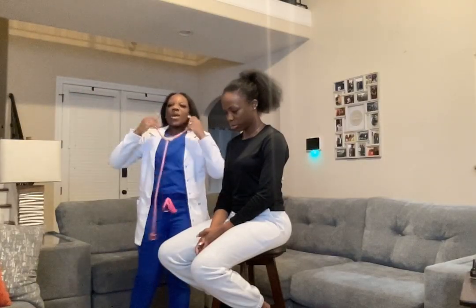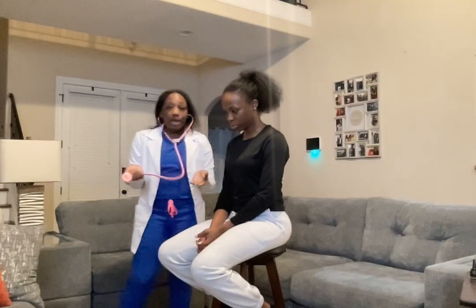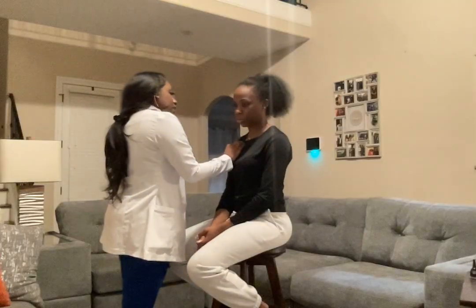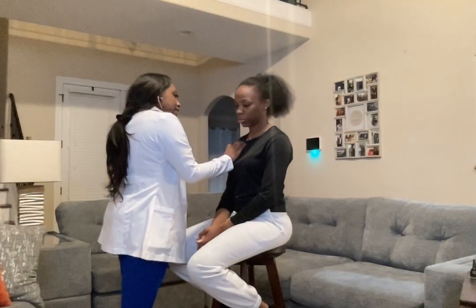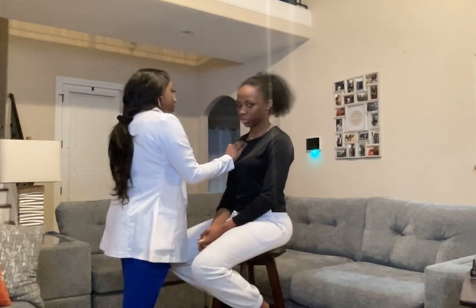So then I'm going to go ahead and move along to assess the heart sounds. Starting with the diaphragm of my stethoscope, I will start with the aortic, which is the second intercostal space on the right.